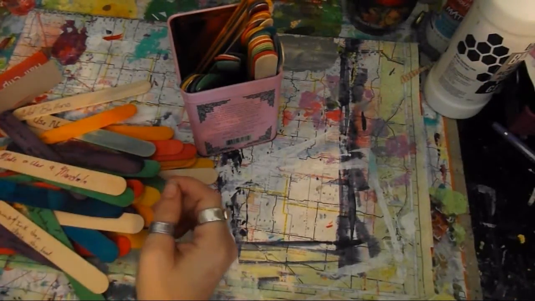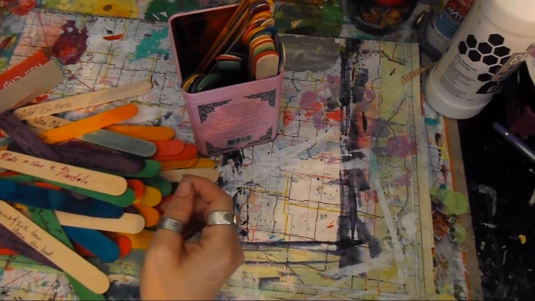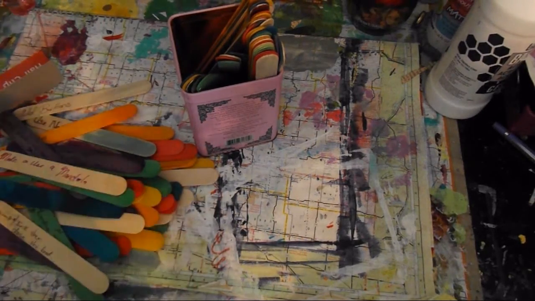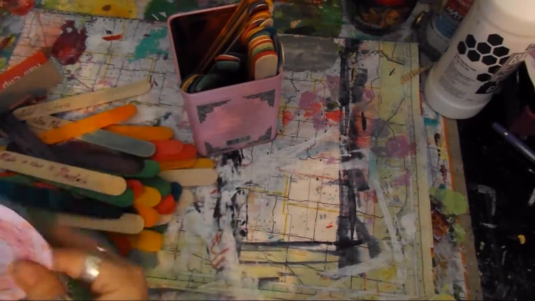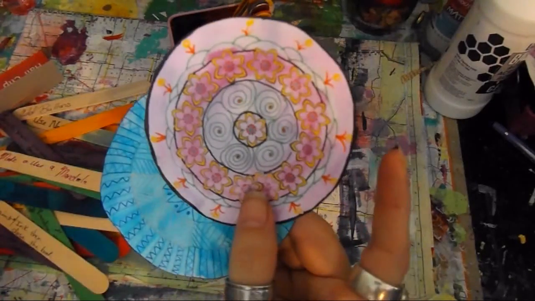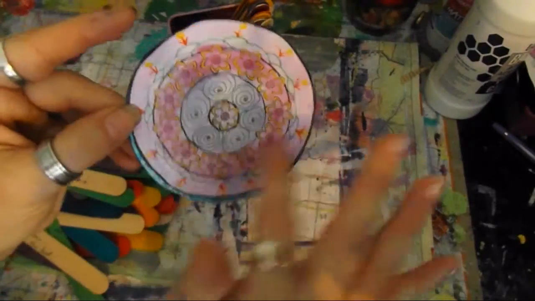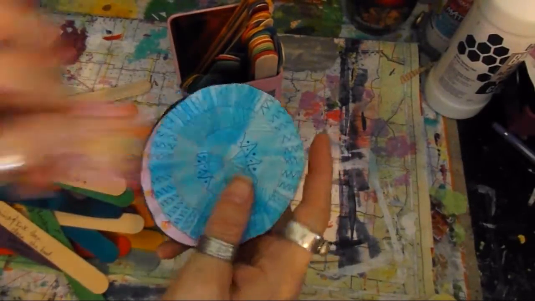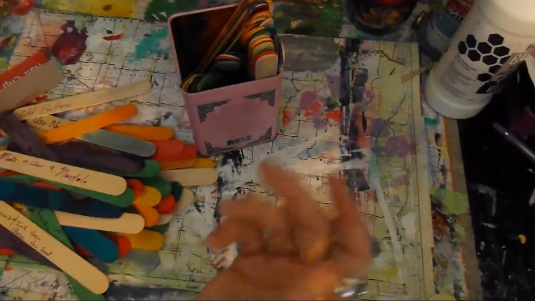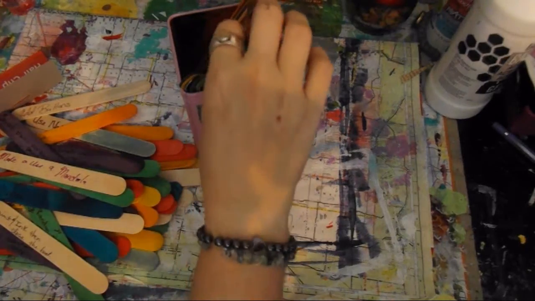Make or use a mandala. It's not a mandolin, guys. I'm sorry. I can't even say the dang word. Mandalas. So you can make these and add them onto your work. Having a tongue twister there.